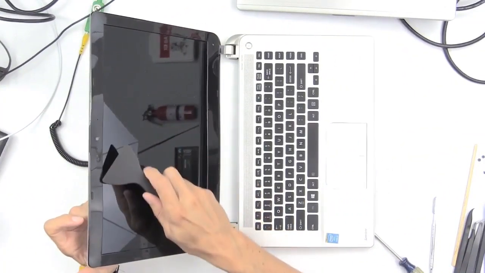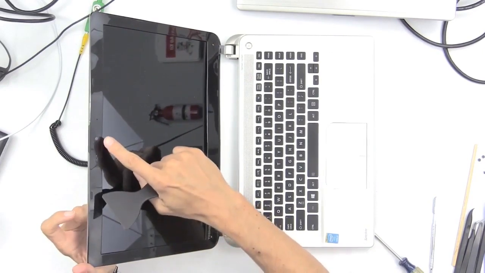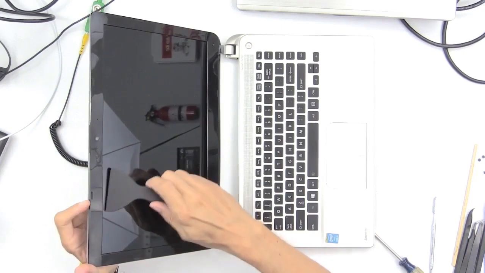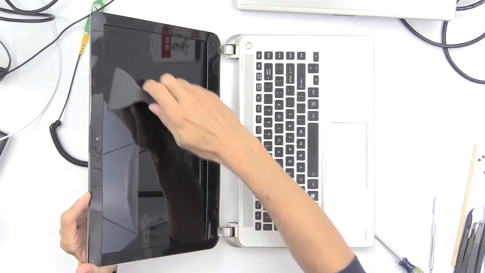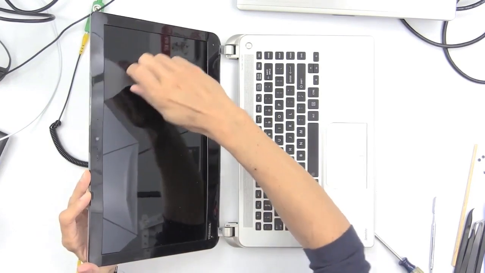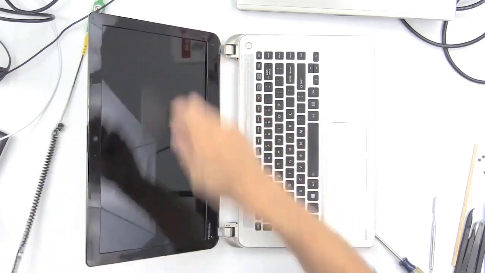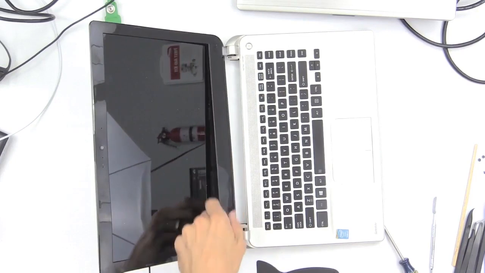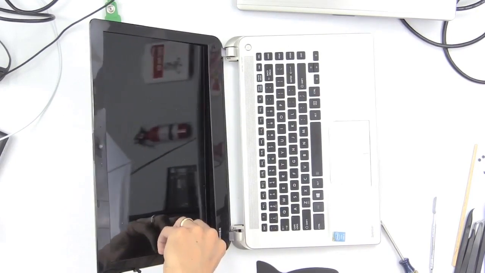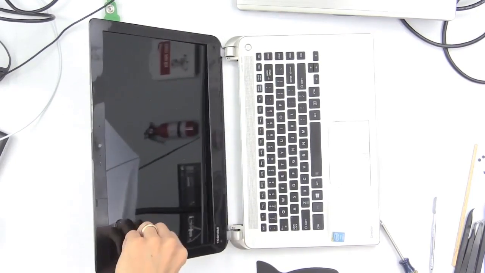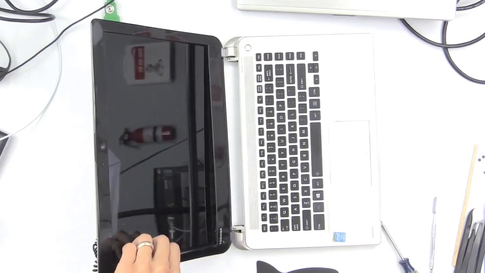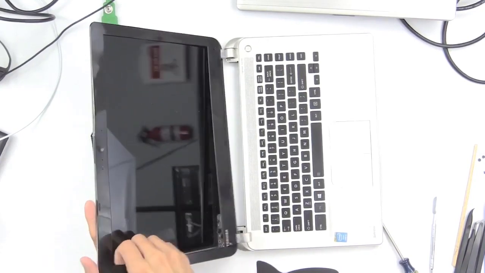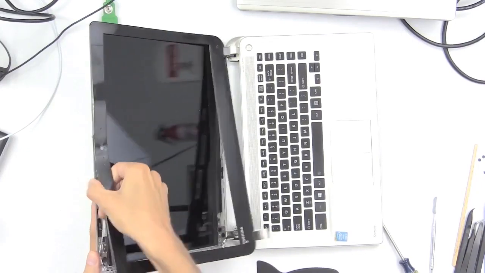And when you get up to this area, you want to be careful, because you have your webcam and microphones here. So you want to be sure to pry around those and be real careful with that. Once it starts coming out, you can use your fingers to help pop it out of its connectors. And there's several other tools we can use with this. Again, you just want to be careful as you're going around.